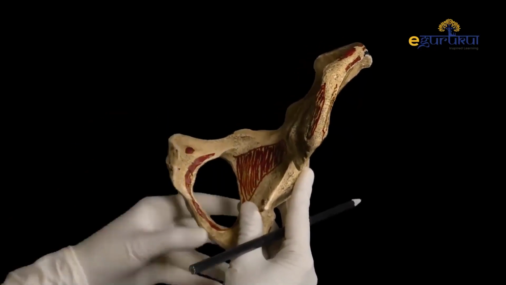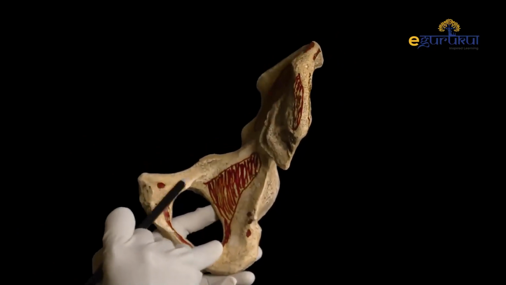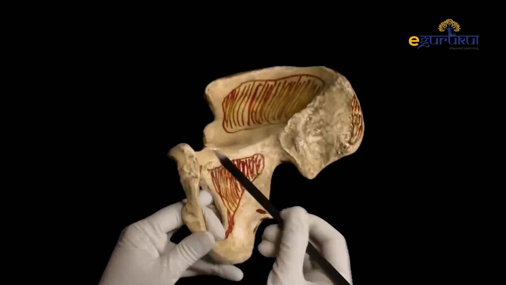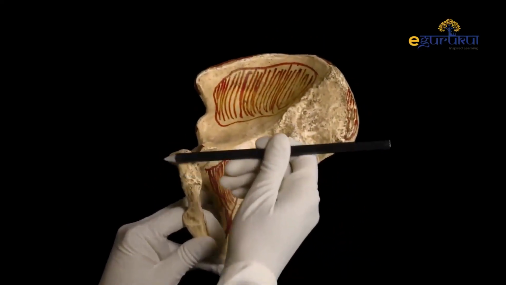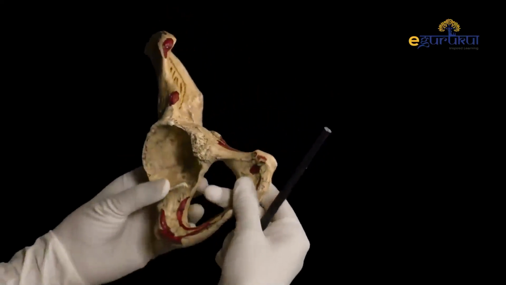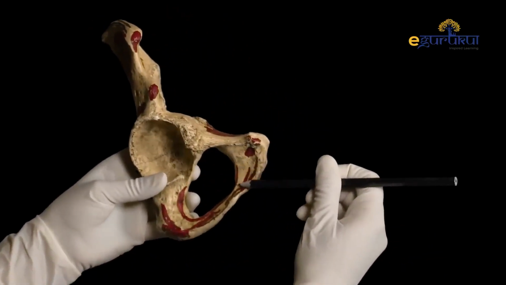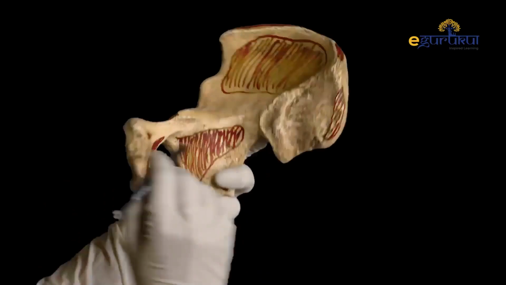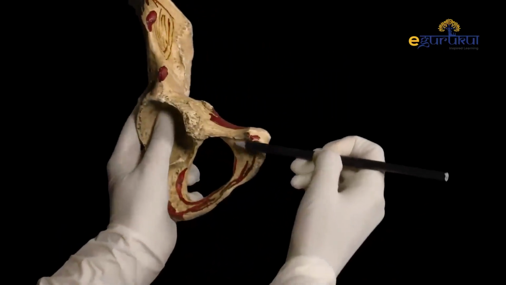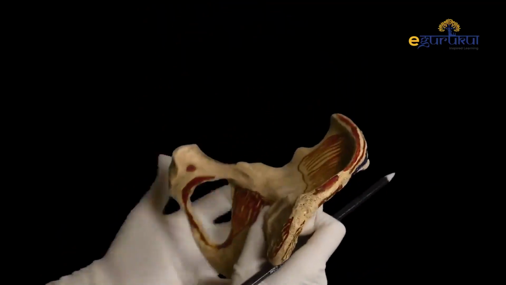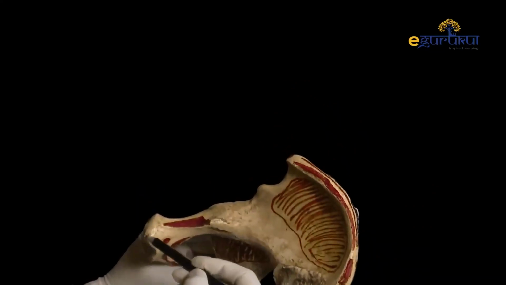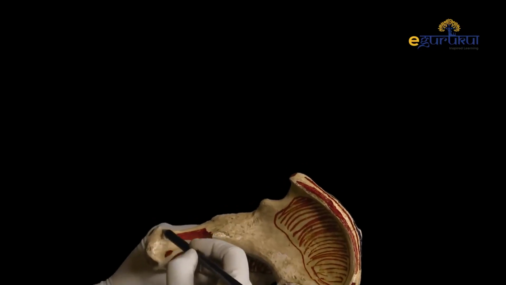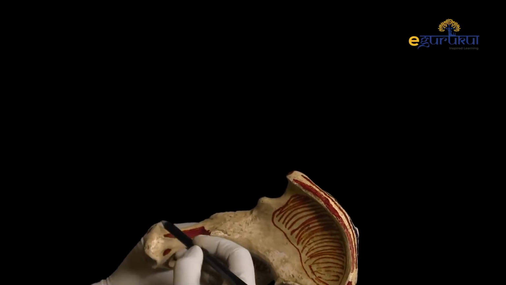The body of the pubis has a posterior surface. This is the medial or the symphysial surface. And this surface is the anterior surface. So it has a posterior surface, a medial surface, and an anterior surface. Superiorly, it has a pubic crest which ends in a tubercle, which is called the pubic tubercle.